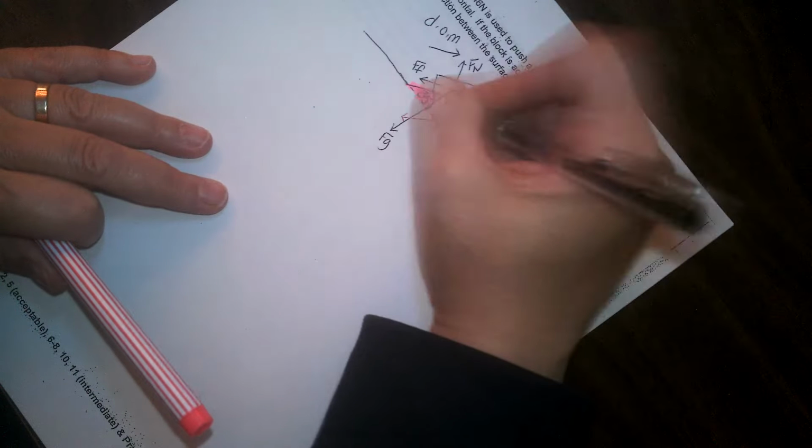And one thing to remember, if this angle here is 35, that means that this angle here is also 35.